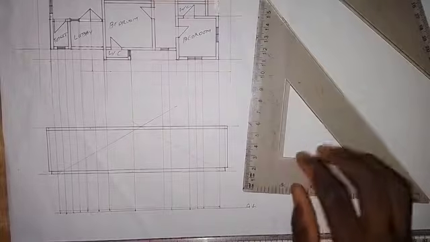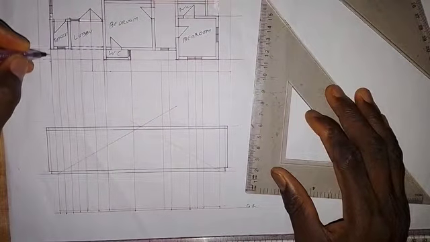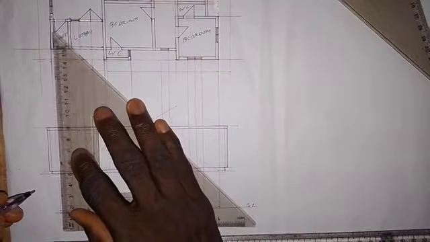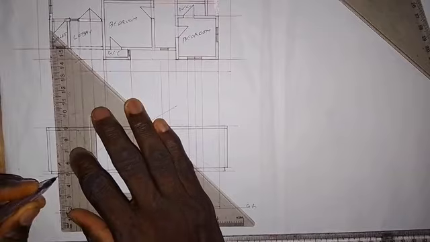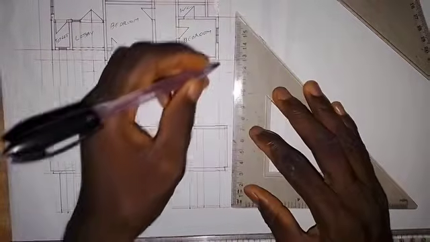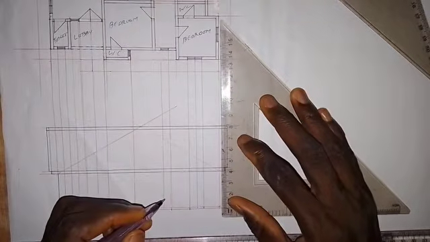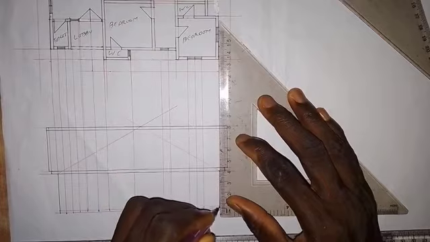But before we go on, at this point we have an edge of the wall. So it means that this line, we are going to make it a thick line, down from here to here. We also have an edge of a wall here, so this line here we are going to make a thick line like this.